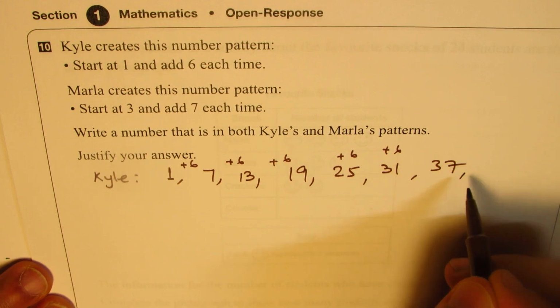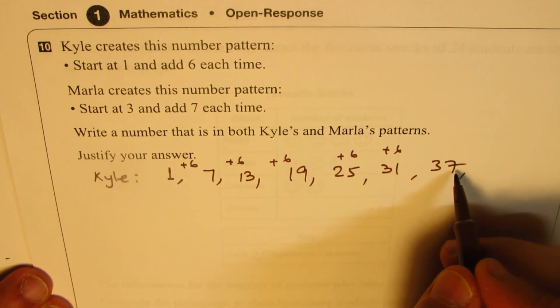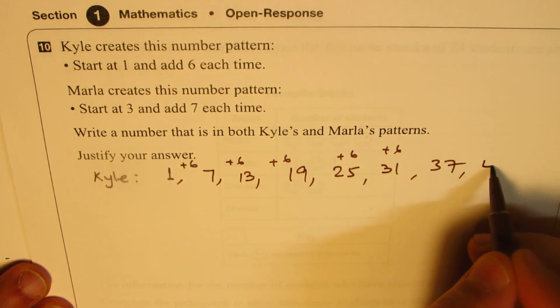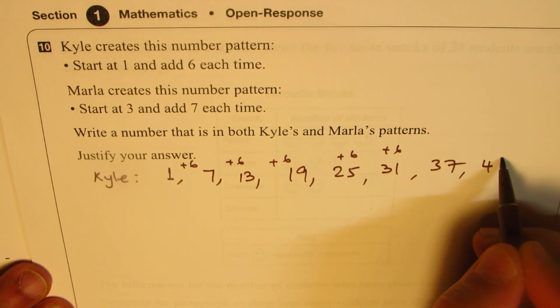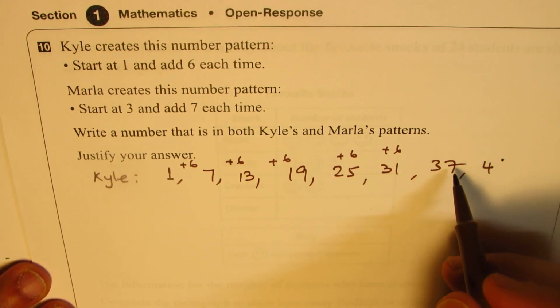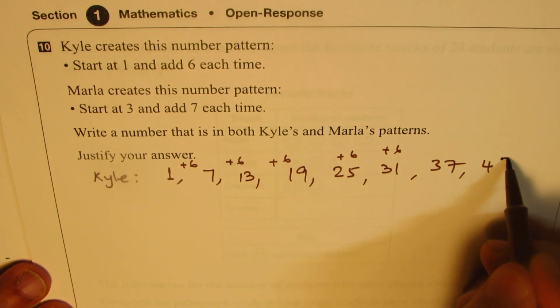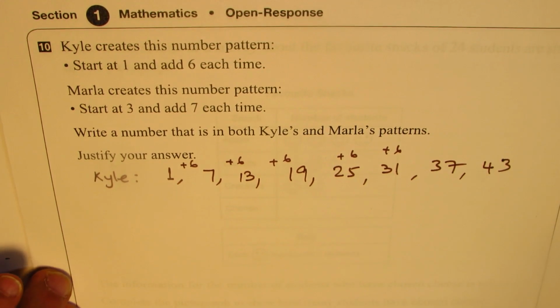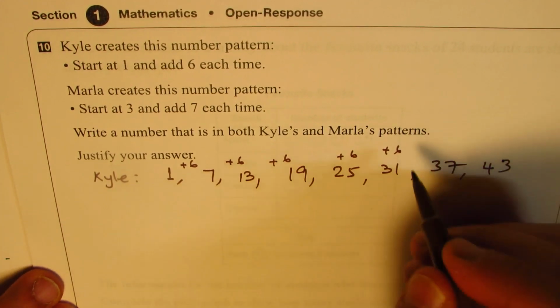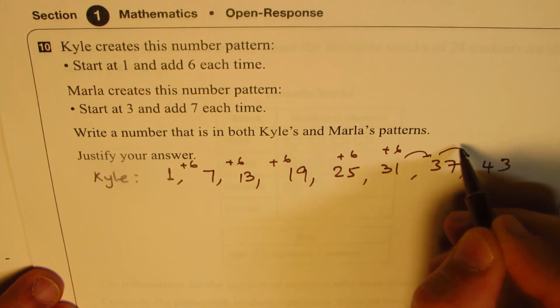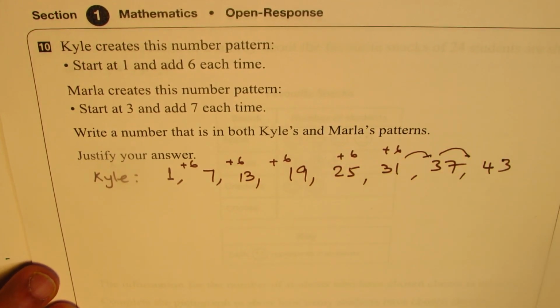So keep on adding 6. If you add 6 to 37, you get 43. See, the calculator, 6 and 7 is 13, so you get 43, right? So, calculator is allowed, right? So you could add on 6 and write down your values.